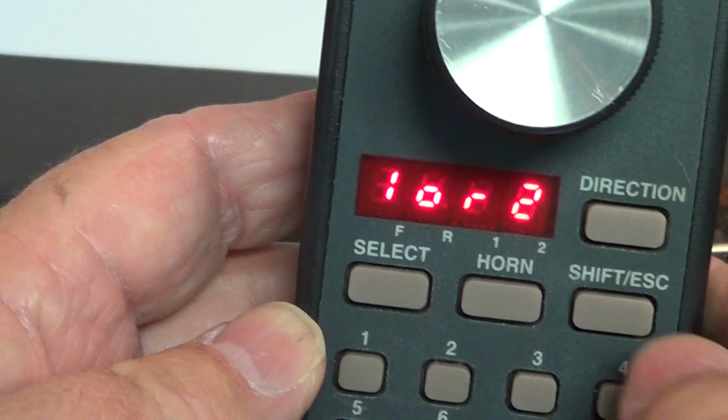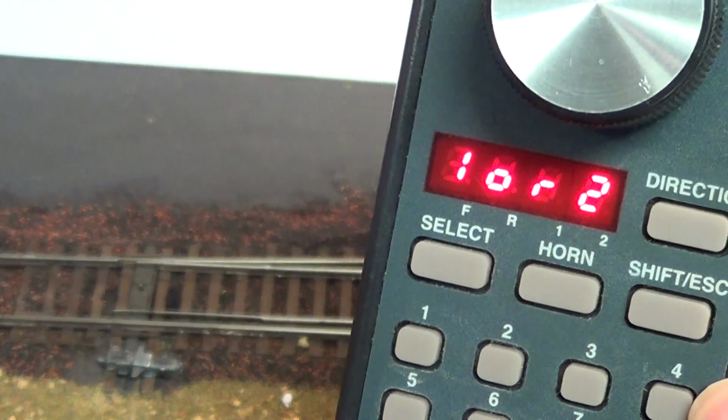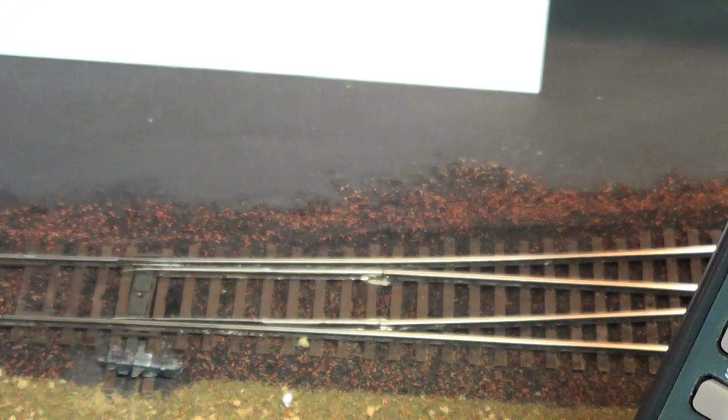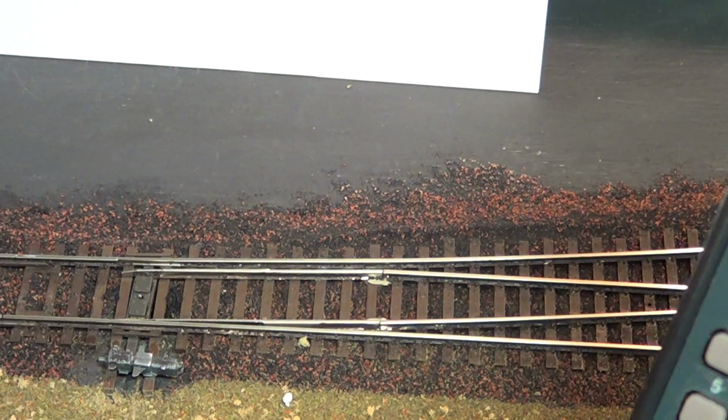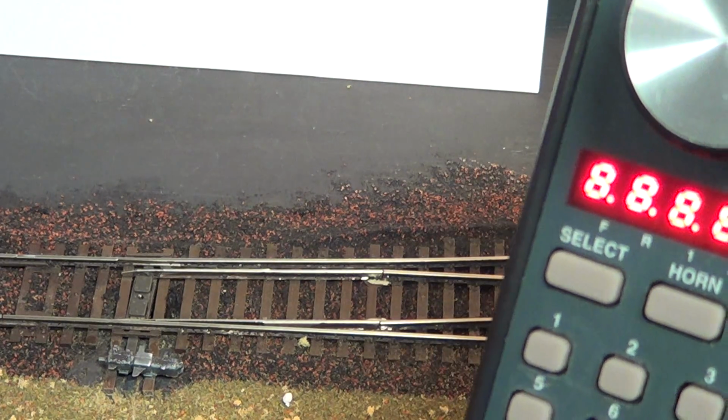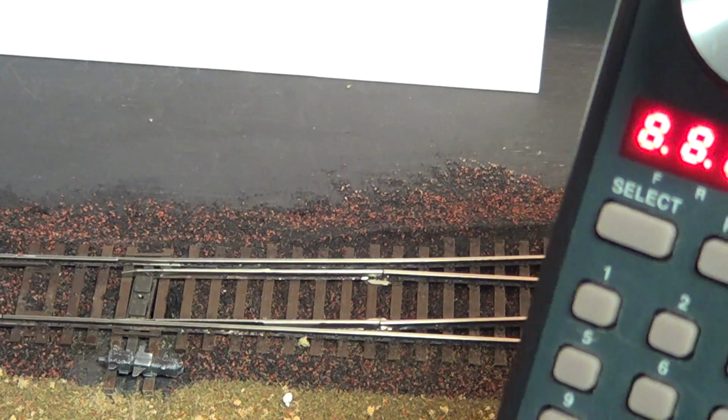Okay, now we hit 2, and you give it about a second on a cab 06, there you go, it's throwing. There is a little bit of delay on a cab 06, so don't be in a big rush to see the switch throw immediately.